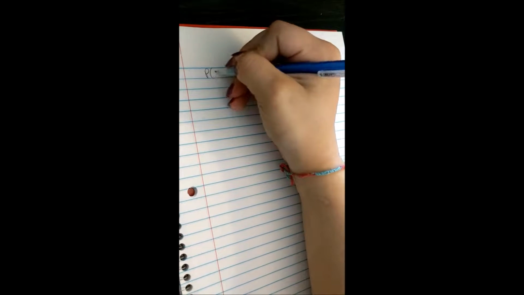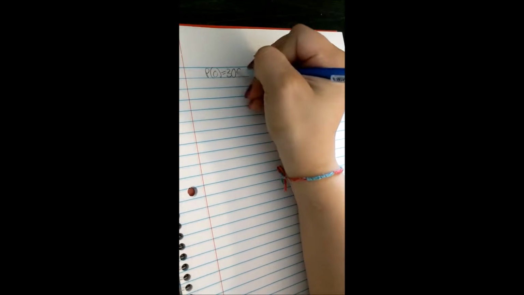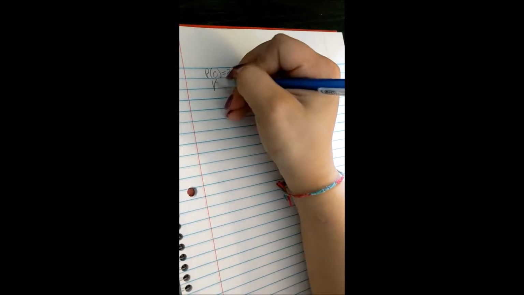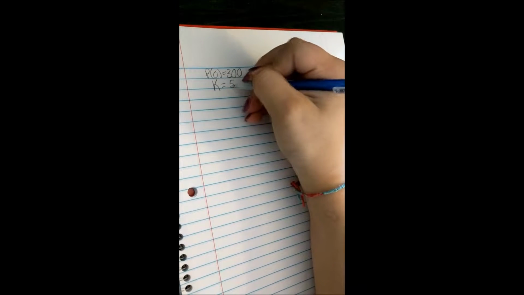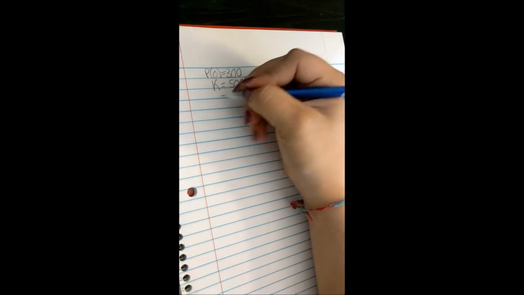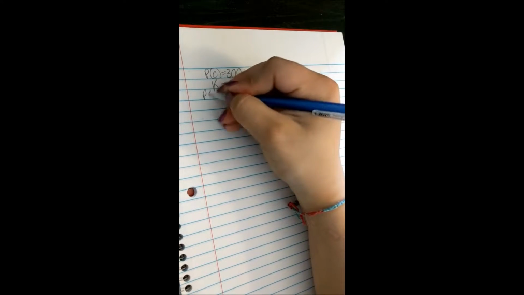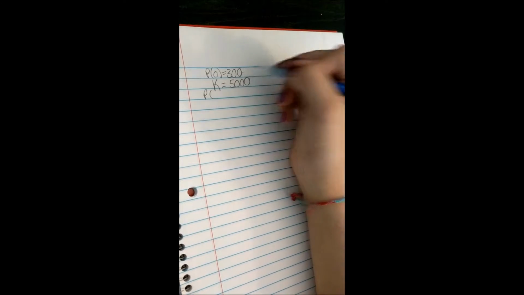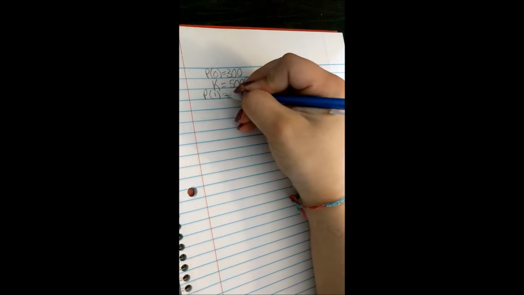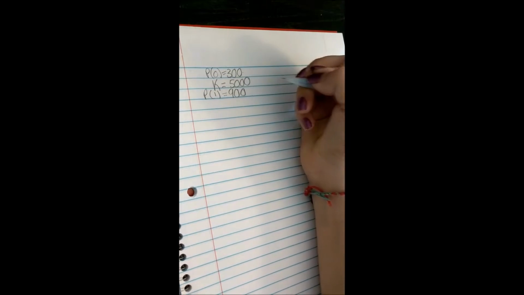Okay, this is from WebWork 5, problem 14. It states that we start out with 300 fish, and our carrying capacity, or K, equals 5,000. And then after 1 year, the amount of fish triples. So 300 times 3 gives us 900.